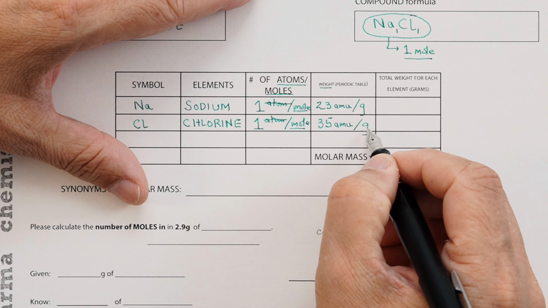So again, sodium would be 1 mole, chlorine 1 mole. 1 mole of sodium weighs 23 grams. 1 mole of chlorine weighs 35 grams. You multiply these two together. So again, you're multiplying the number of sodiums right here, and this is going to be equal to 23 grams. Again, I'm just rounding. This is going to be equal to 1 times 35, which is 35 grams. You add it up, that gives you 58 grams. Okay, so 58 grams is the molar mass of sodium chloride.